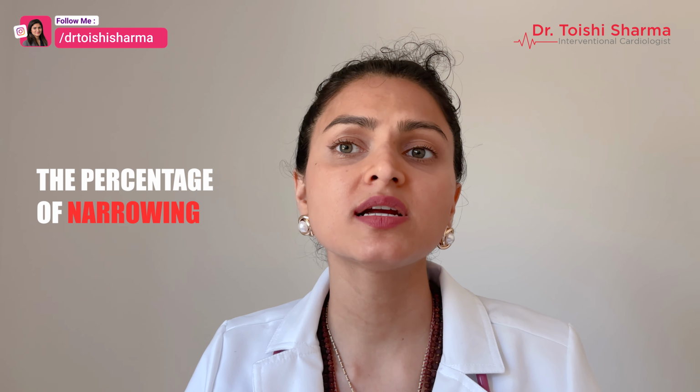An angiography is an X-ray test with dye that shows the coronary arteries, the blood vessels that supply your heart. The report usually mentions three things: Number 1, which artery is affected, like LAD, RCA, or circumflex. Number 2, it shows the percentage of narrowing or blockage. Number 3, it shows whether the blood flow is normal or reduced.